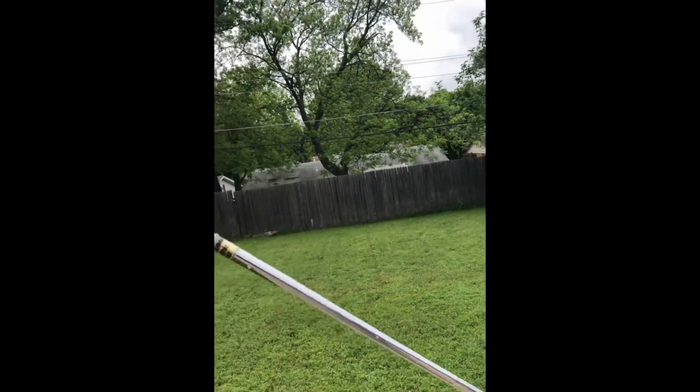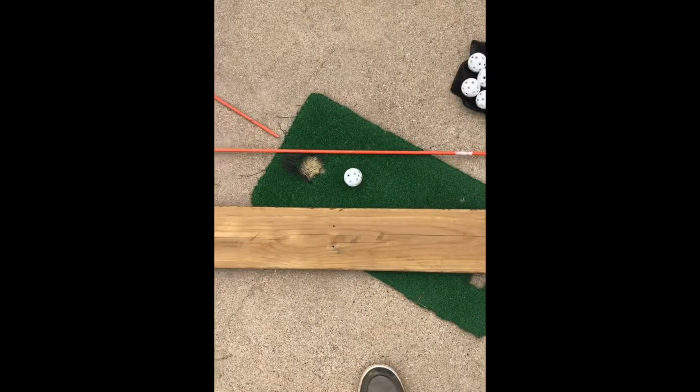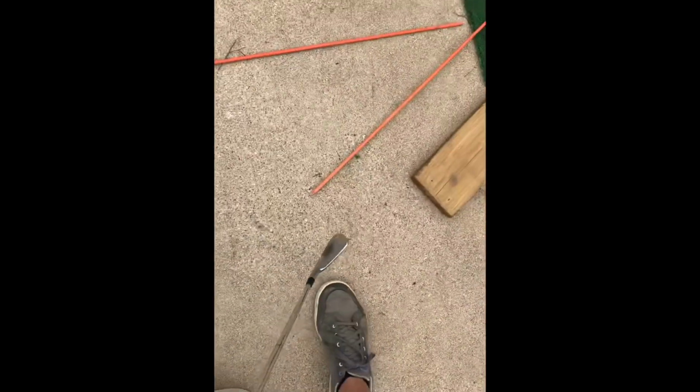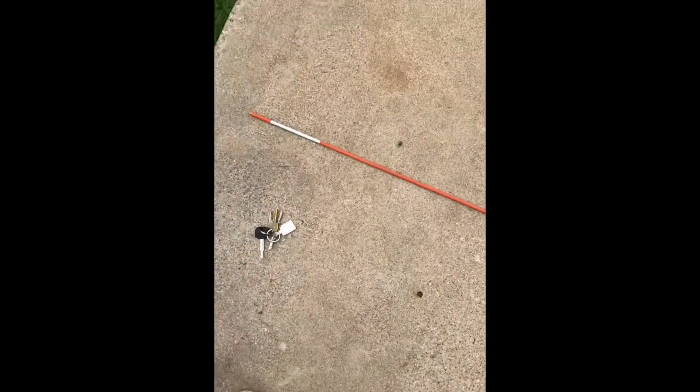Here's the setup if you want your airplane wings to do like this, so you can curve off to the right. So you want your path left of your target line, and you want your club face to be halfway between your path line and your target line. That way it starts left and curves back to the target.